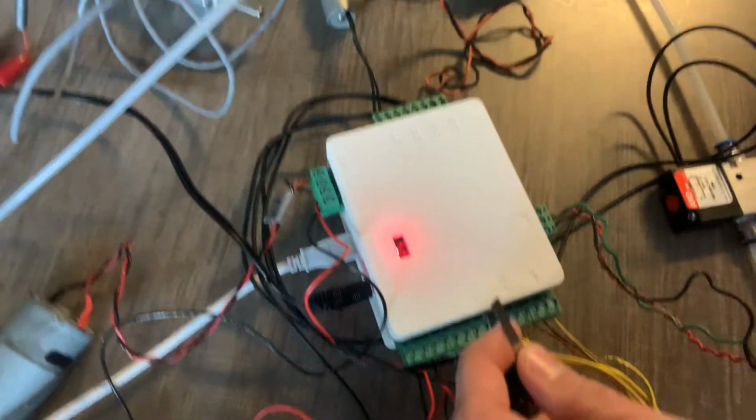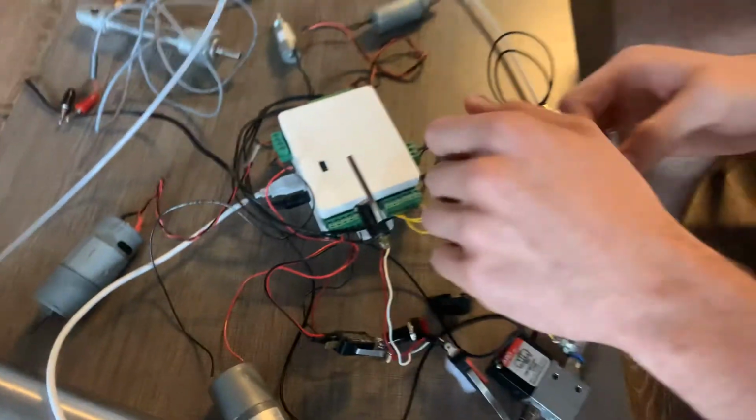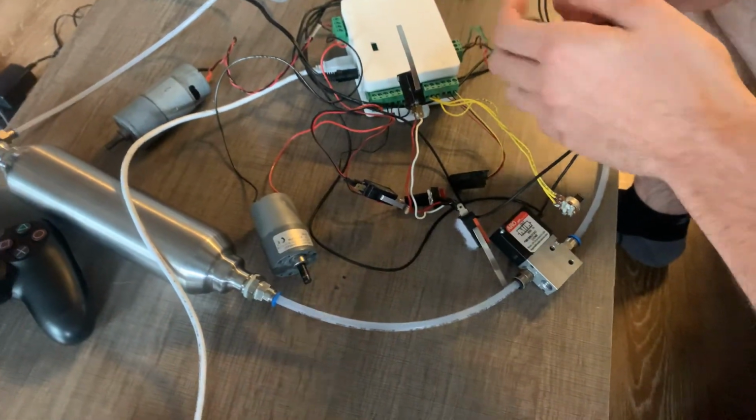So go ahead and let go of that button. This button, it's a green light. So as it switches directions, it switches lights, to indicate whether it's going clockwise or counterclockwise.